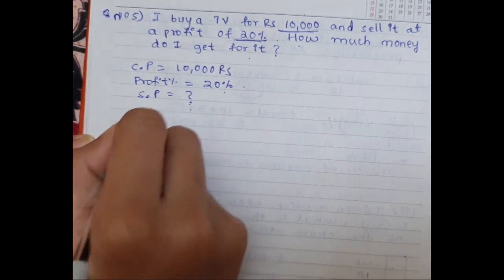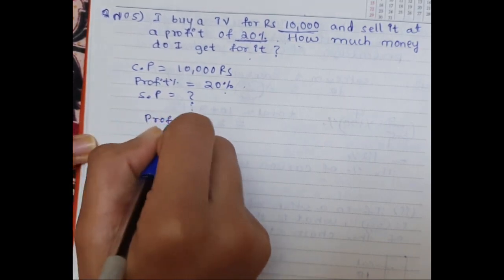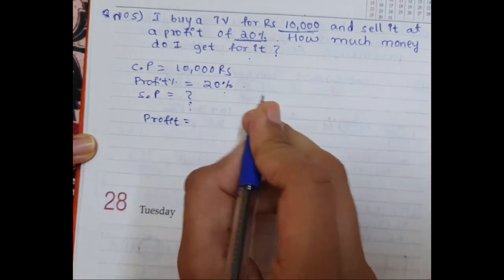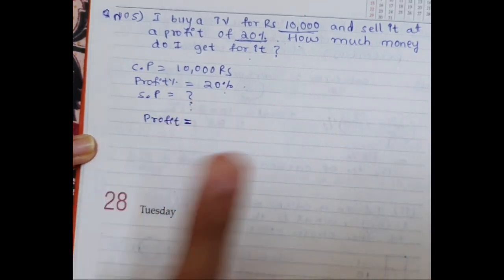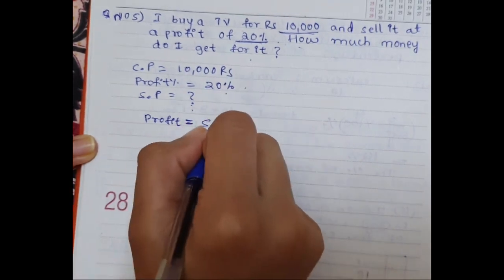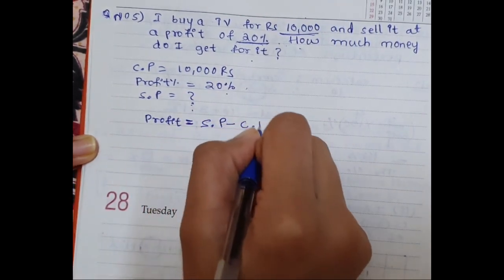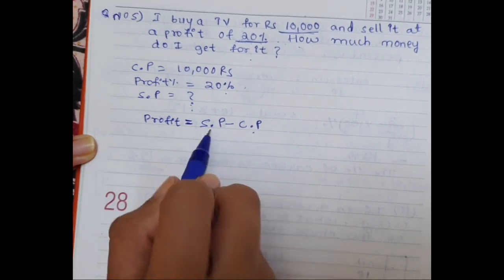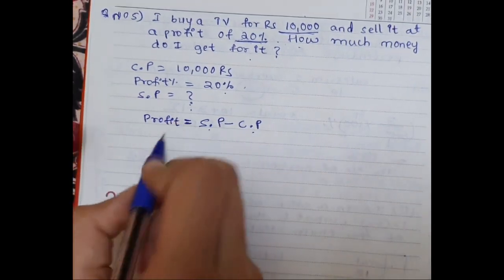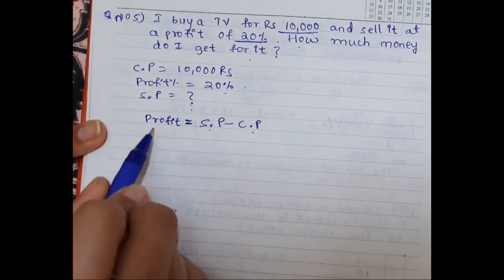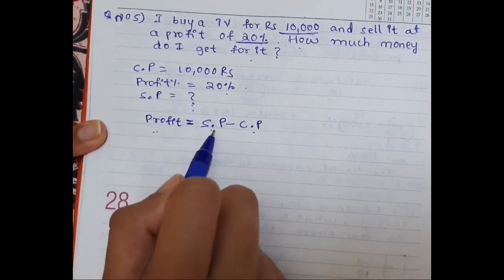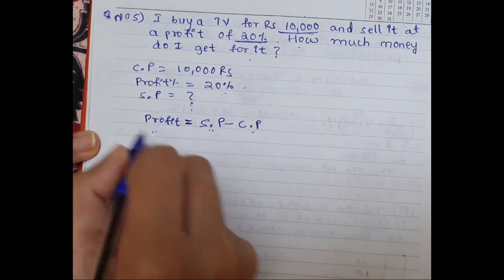We have known one formula, profit amount equals selling price minus cost price, because we will be at profit when the selling price is greater than the cost price. So subtract cost price from the selling price. According to this formula, if I know the profit, I can find a selling price, right?